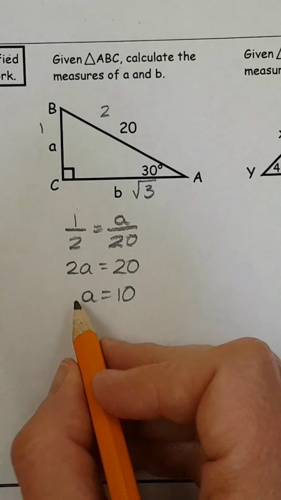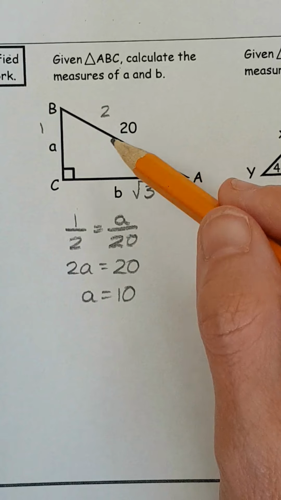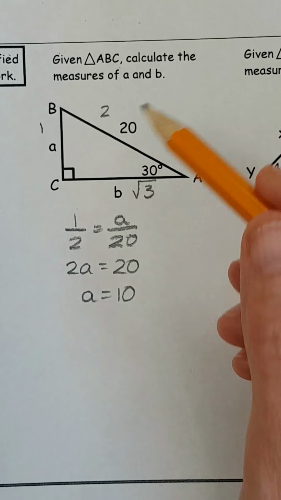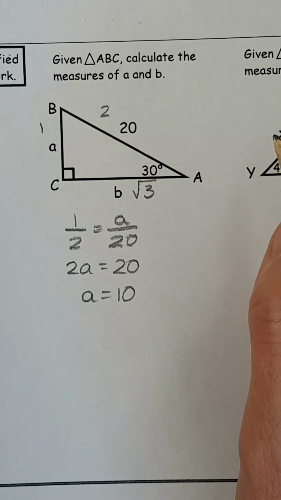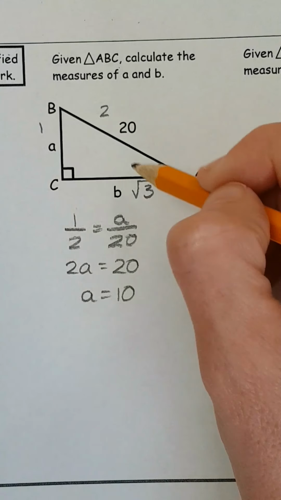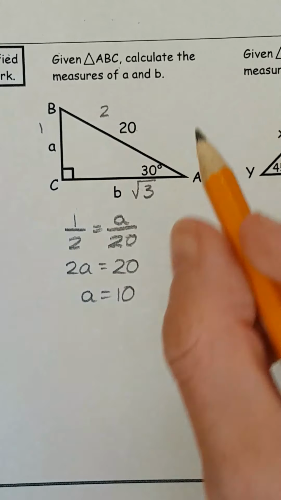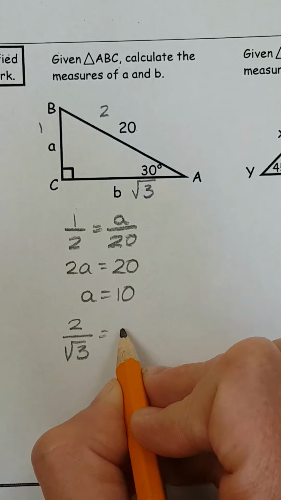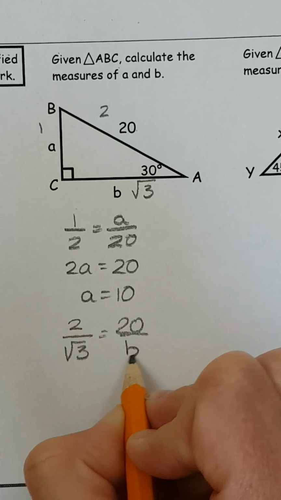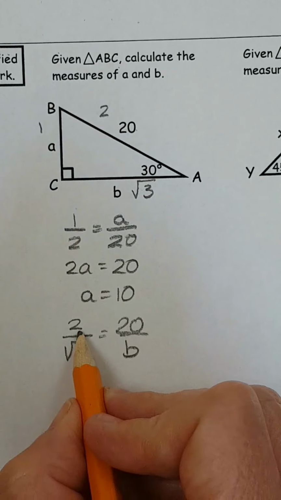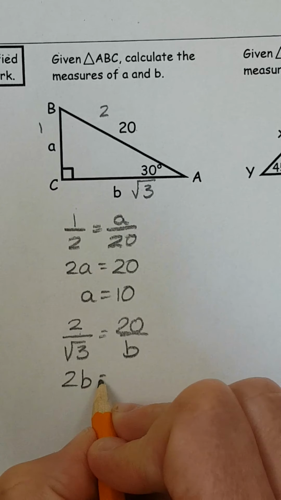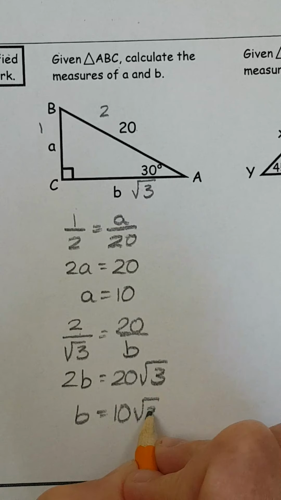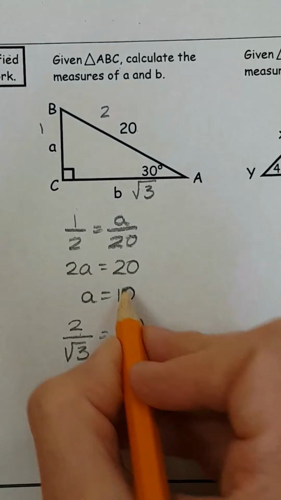Okay, so now there's not always only one way to do it. The way that I'm going to set it up is I'm going to use these two, because I know that the 20 is right, just in case I made a mistake. So I'm going to go 2 to root 3 equals 20 over B. Then I'm going to do my cross multiplication. 2B equals 20 root 3, divide both sides by 2. And there we have it.